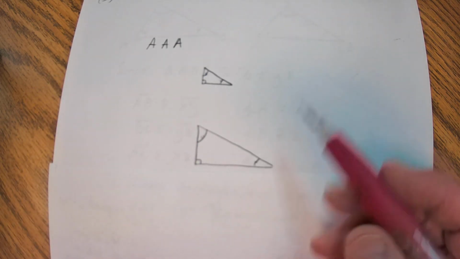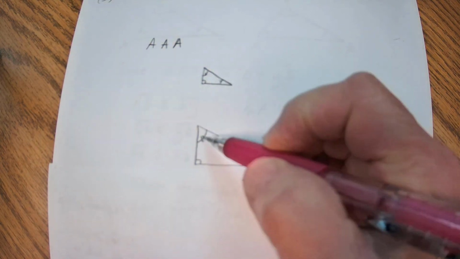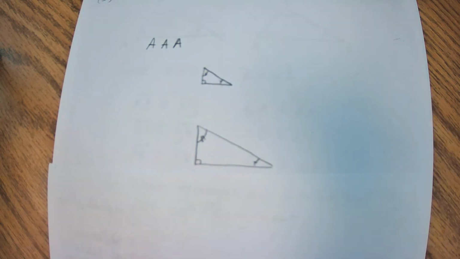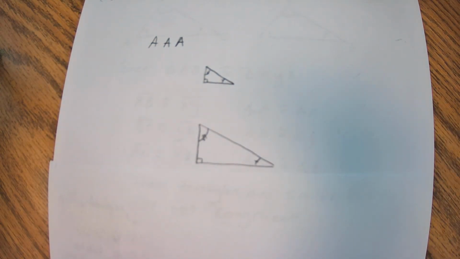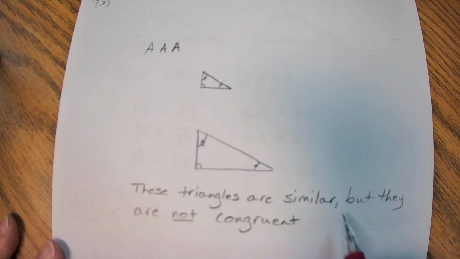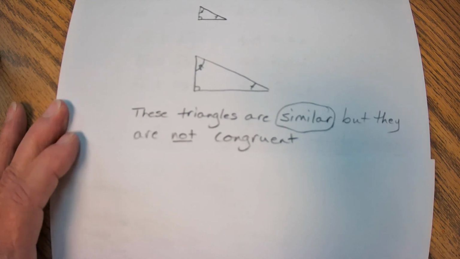Well, you can see in this picture that these angles are all congruent. This is congruent to that, that's congruent to this, and that's congruent to that. But as you can see, they are clearly not congruent triangles. One's much bigger than the other. These triangles are similar. This is a similarity conjecture, but not a congruency conjecture. But they are not congruent.